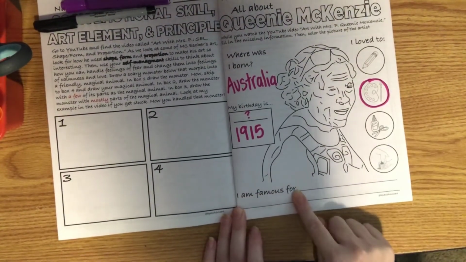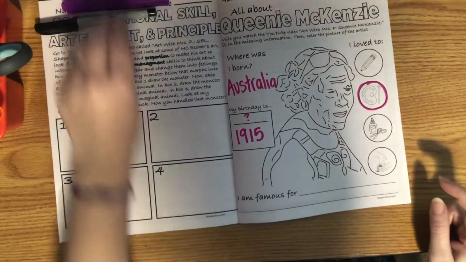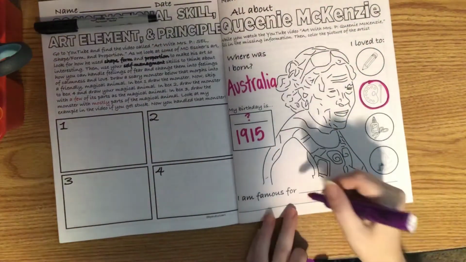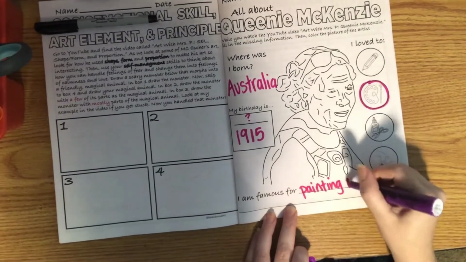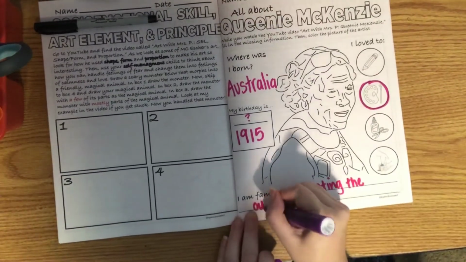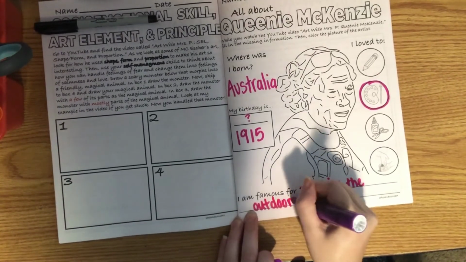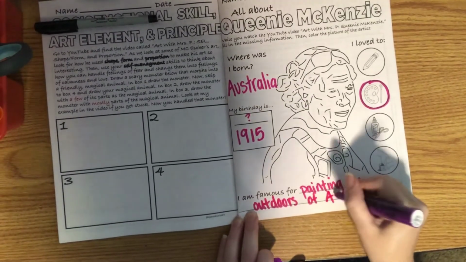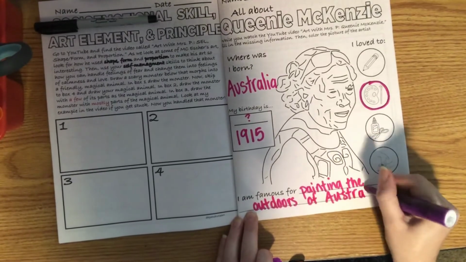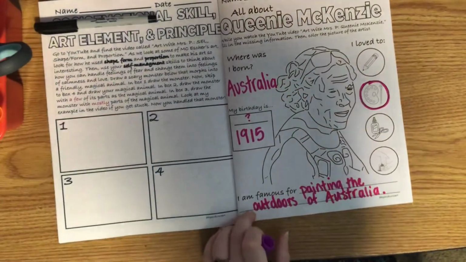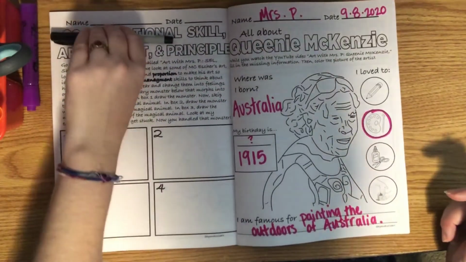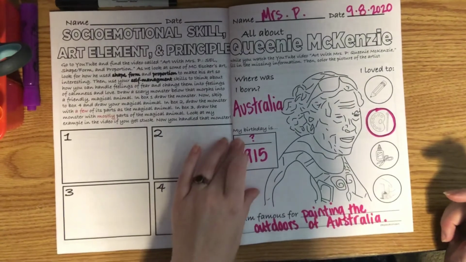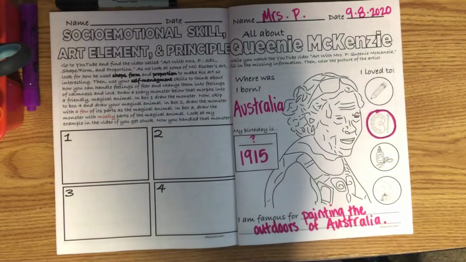I am famous for, what was she famous for? She was famous for painting the outdoors of Australia where she lived. Awesome. Queenie McKenzie. She was the first woman from her area to be a famous artist. Isn't that cool? She's really cool.